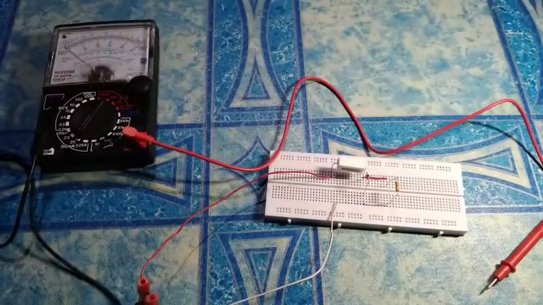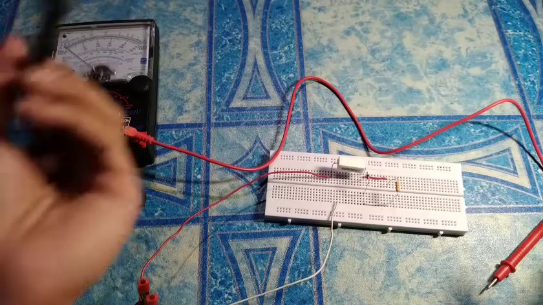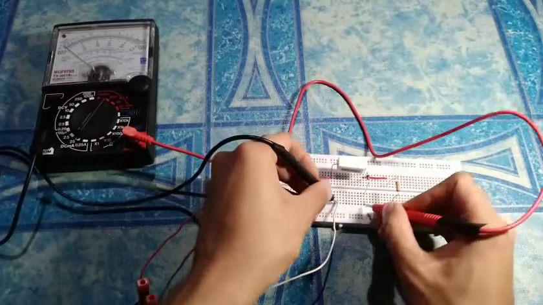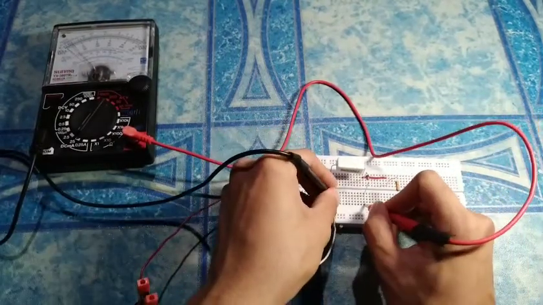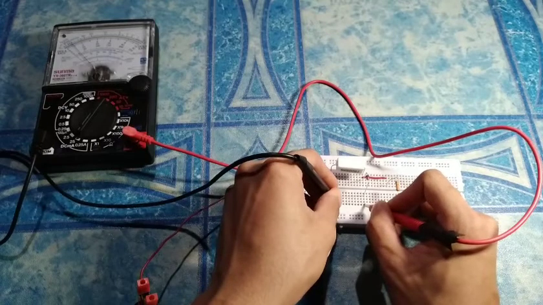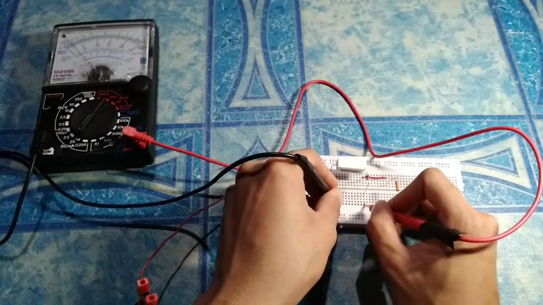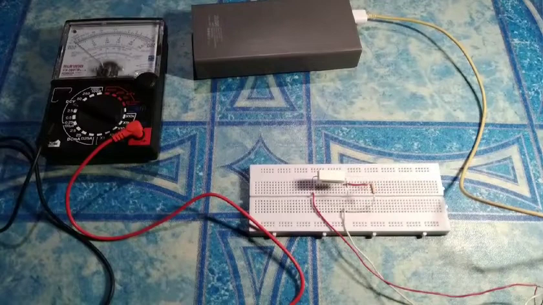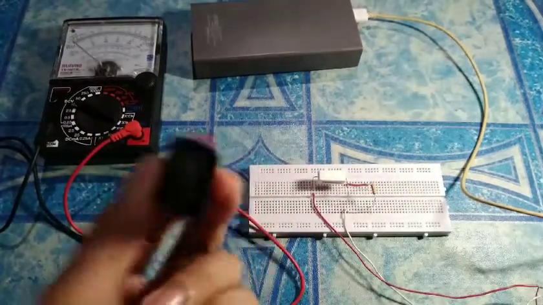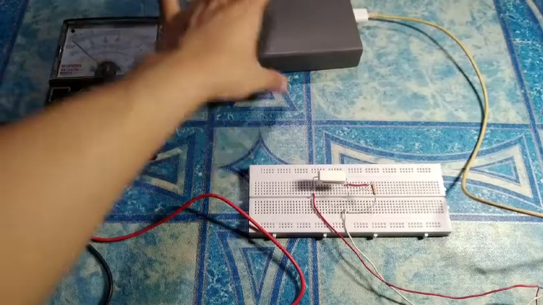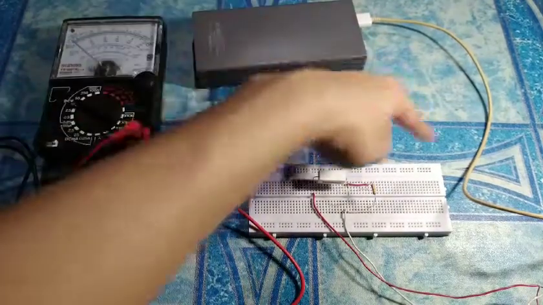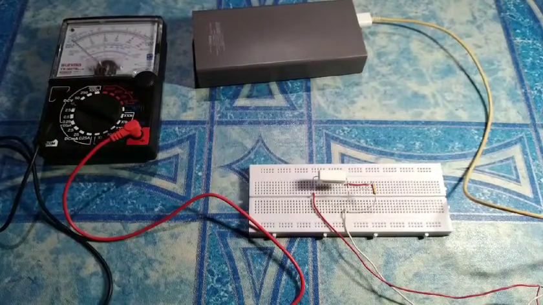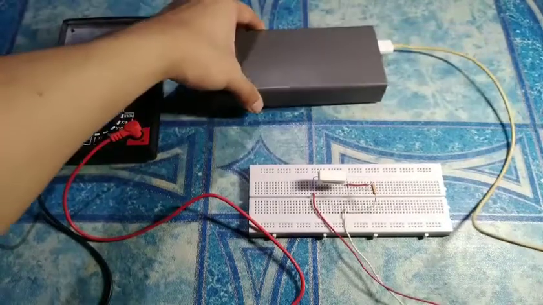The total current is 2 milliampere. Now I change the supply from the 9 volt battery to another supply of 5 volts, connecting the charger connector to a power bank.